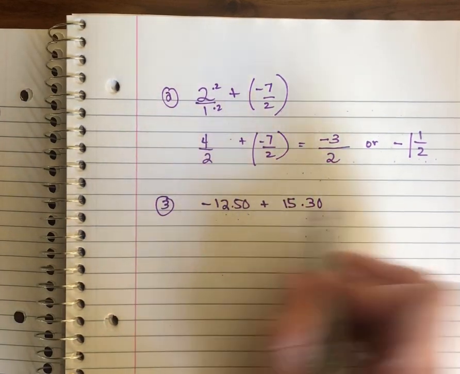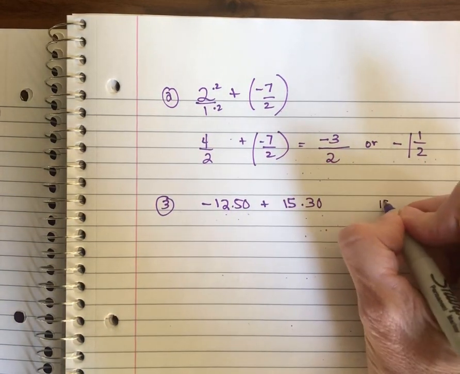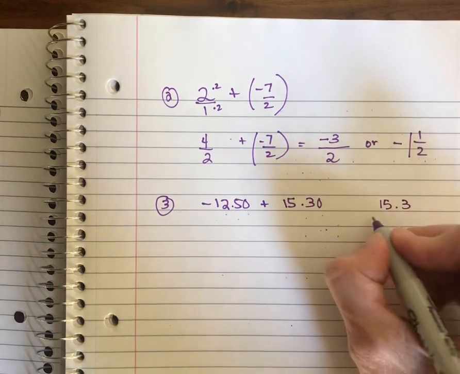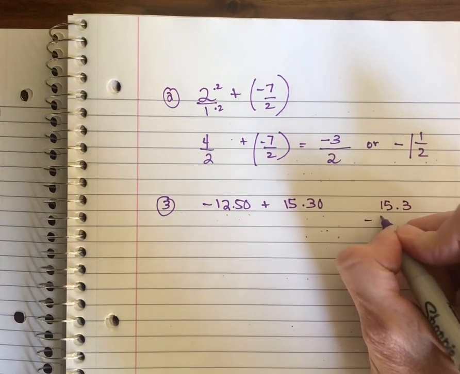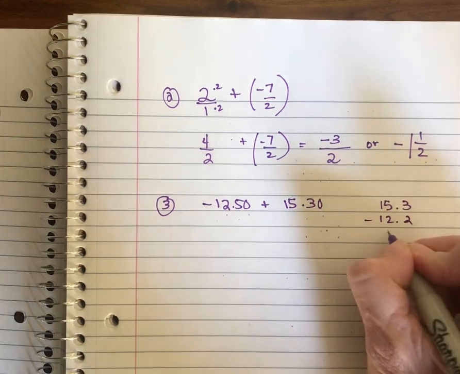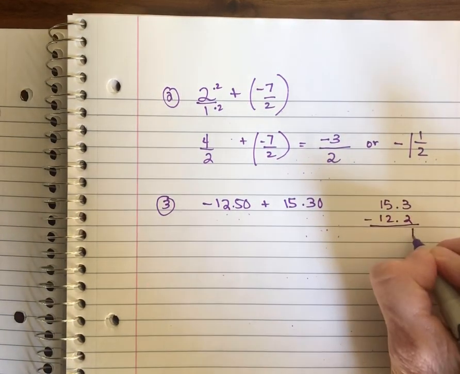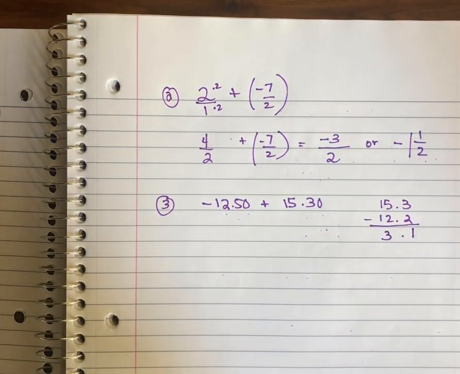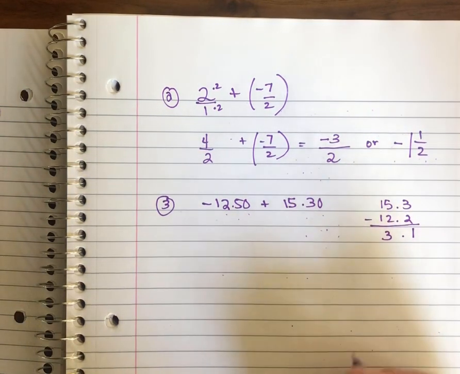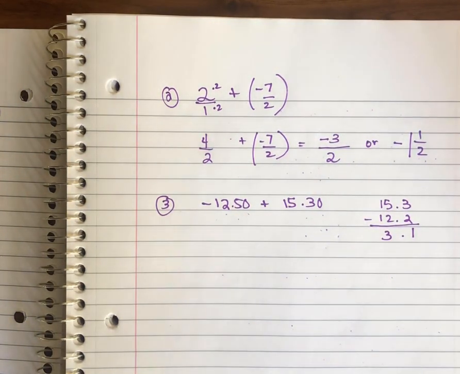But to figure out how much we still have left, we would need to subtract these 2 decimals. You can keep the zeros or not. It doesn't really matter. Oops.